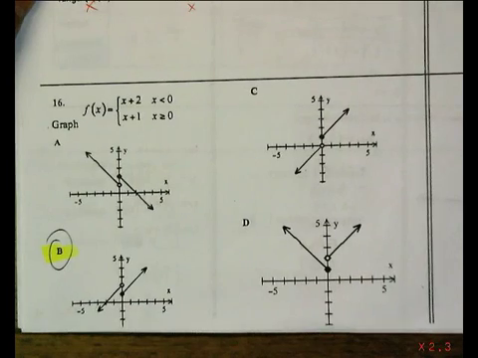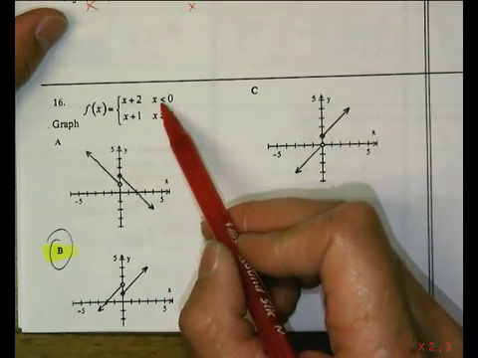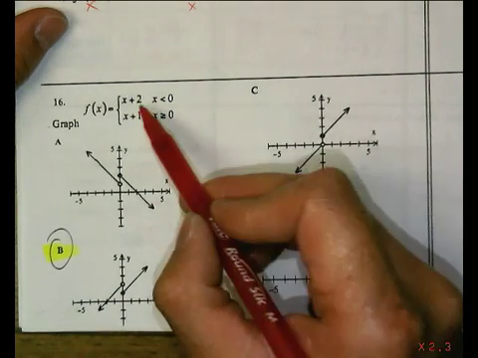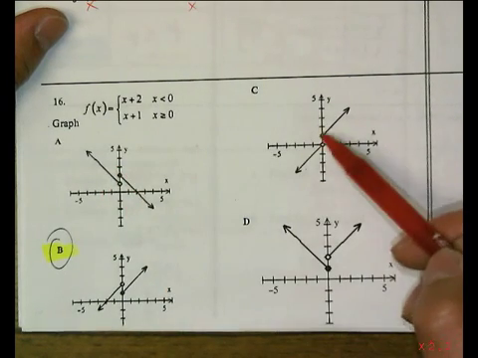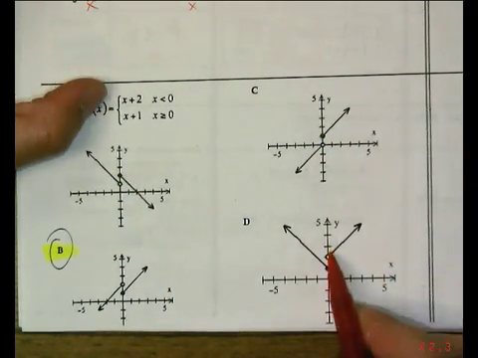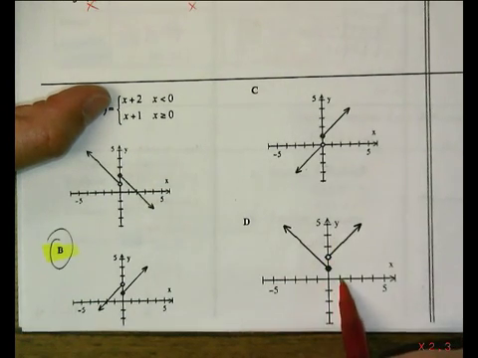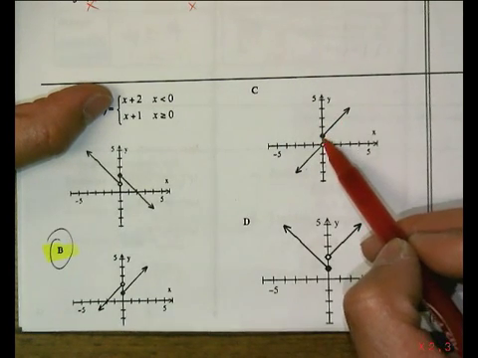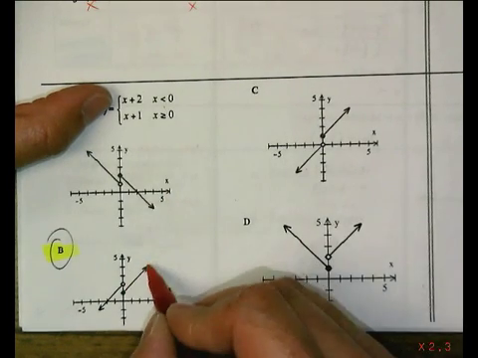Number 16, multiple choice of a piecewise function. You have x plus 2 is less than 0. So that's an open circle. You have positive slope. So I don't see any positive slopes here. I see a positive slope here, but this is greater than 0. So I can't choose D. X plus 2 here, but this is a closed circle. This has to be open. And that's this one right there.